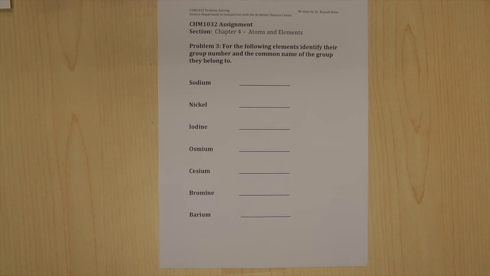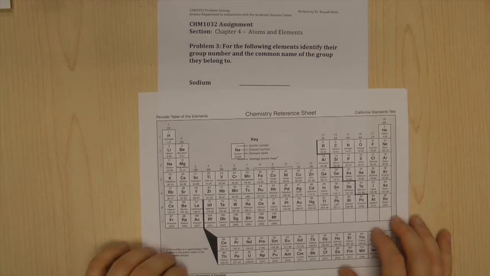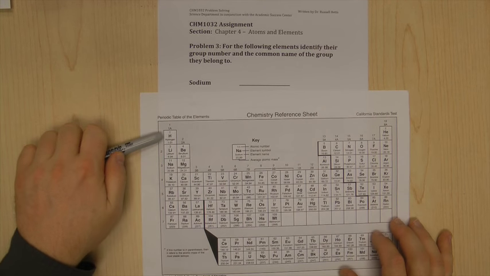Today we will be talking about group number and common name of the group they belong. So we're going to have some elements. Here we have sodium, nickel, iron, and so on, and we're going to try to find out, using the periodic table, what the group number of the element is, as well as the group name. Some groups have names, some of them actually don't. So let's start. Sodium. Sodium, right here.